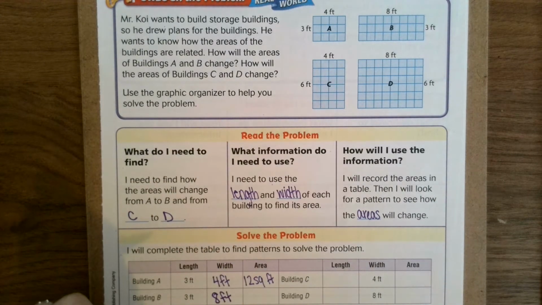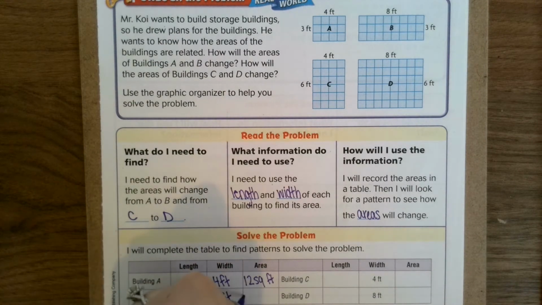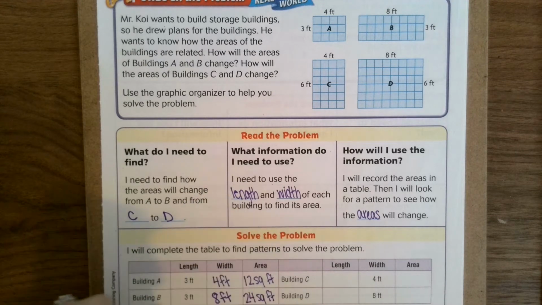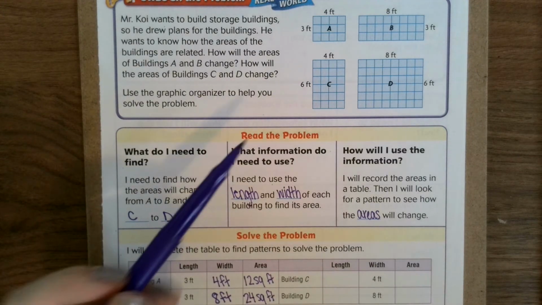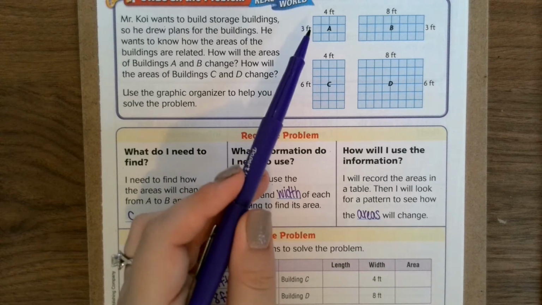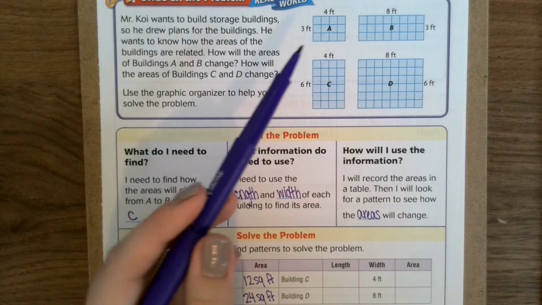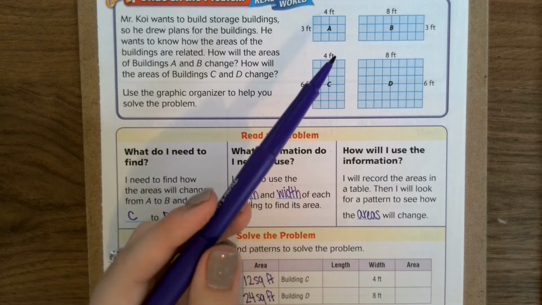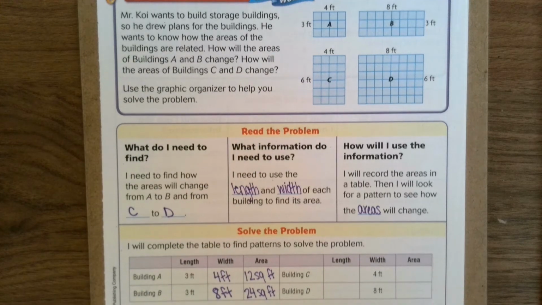So the area would be 24 square feet. Remember, we talked about multiplying the length by the width. If it's a perfect square or a perfect rectangle, equal arrays.